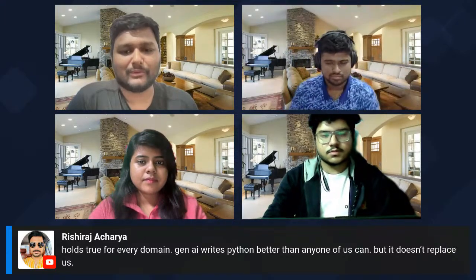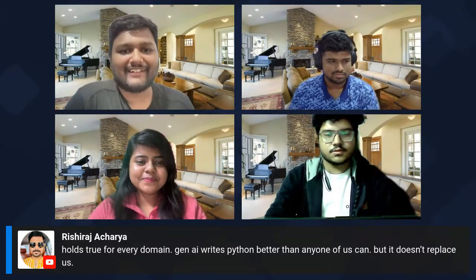Pretty smart way, and at the same time a bit scary because it can do it, but it does not replace us. Yes, very right. We know how to stitch it all together to make big software, right? Anyway, Sagnik.